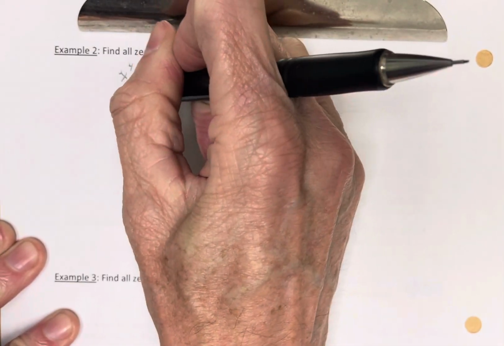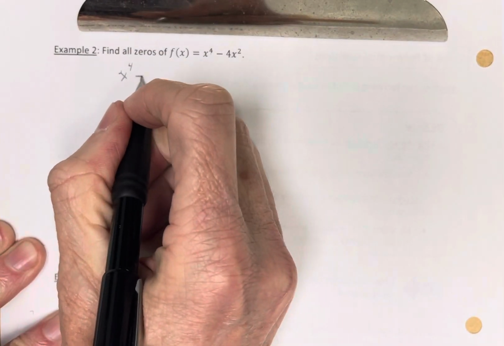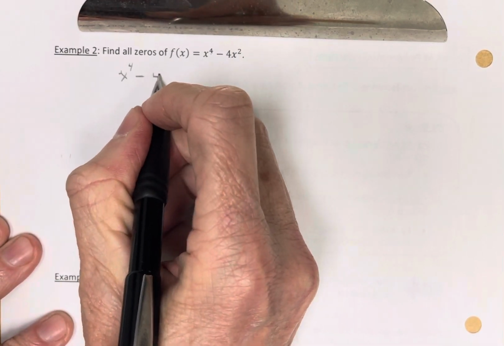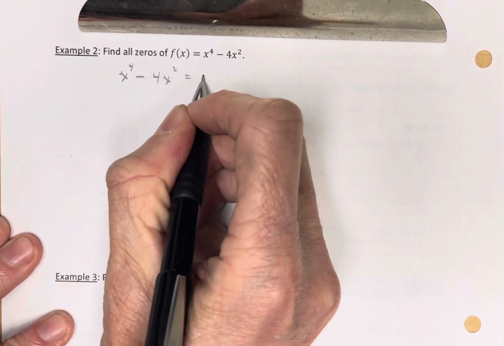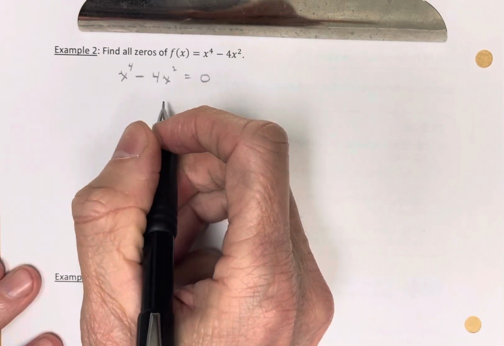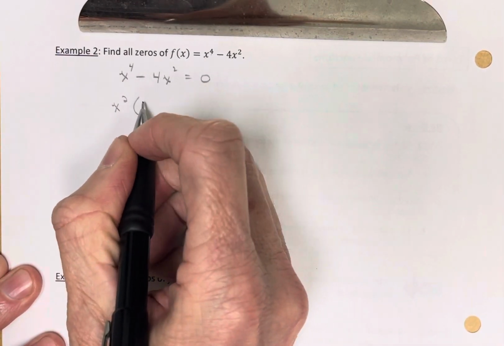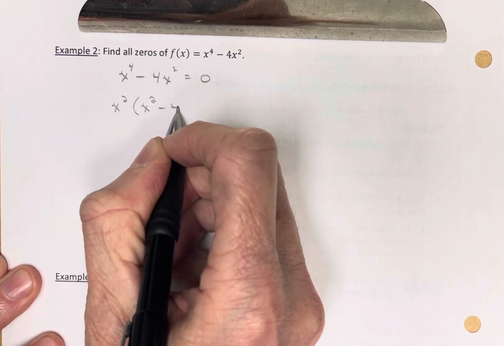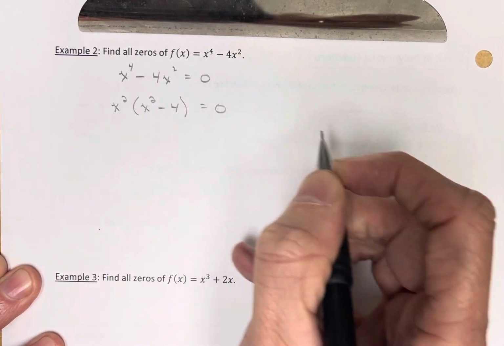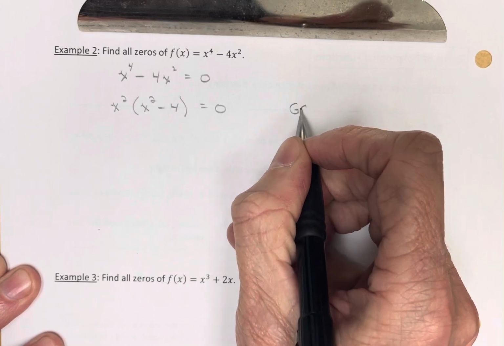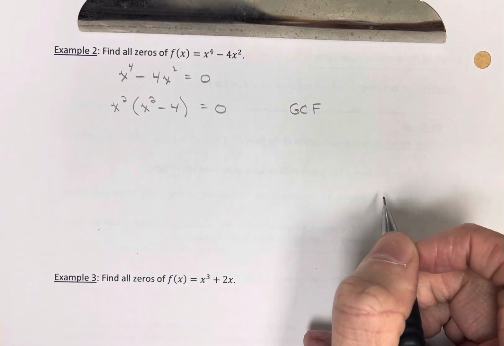Whoops. And I use a minus sign there, not an equal sign. Okay. And now I'm going to pull out the greatest common factor, which is x squared. And I'm left with x squared minus 4. Okay, this was a greatest common factor factoring technique.